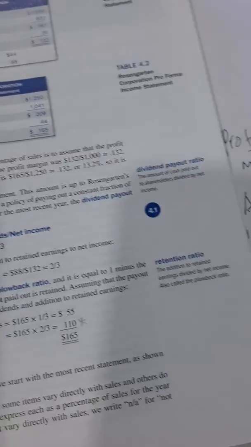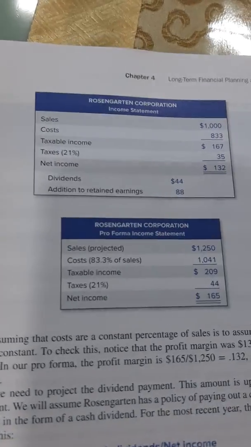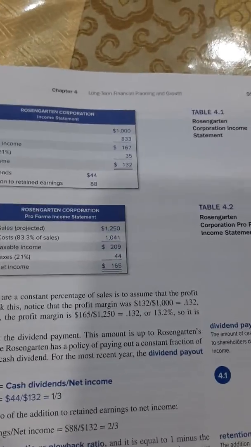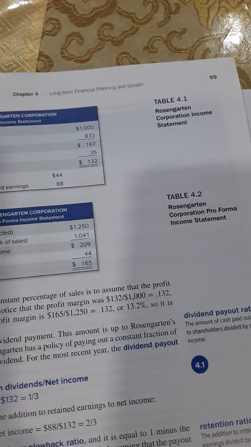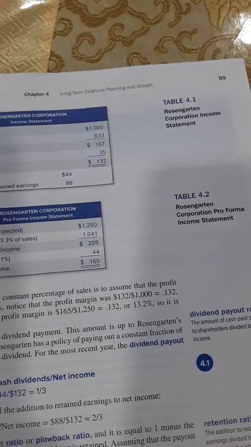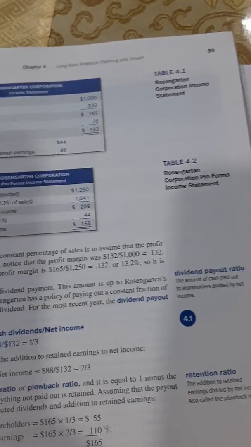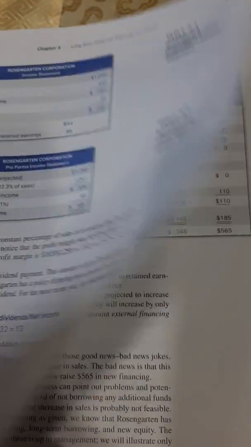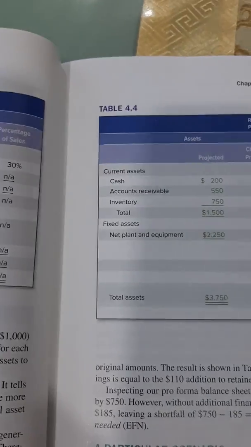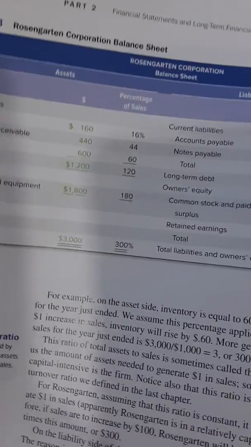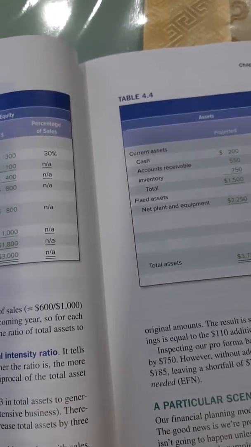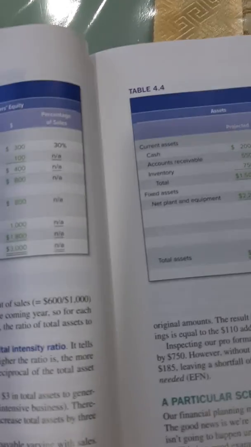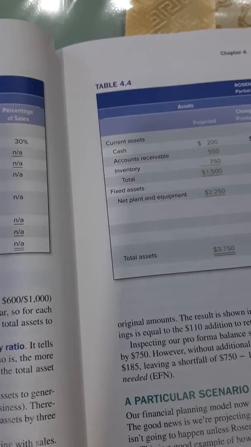We are given an income statement at Table 4.1, and then we are also given at Table 4.3 the original balance sheet of the company.